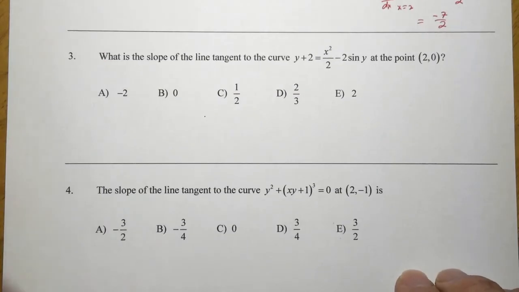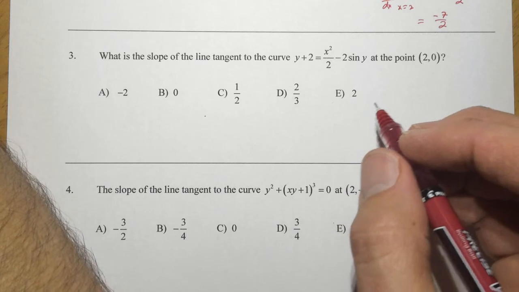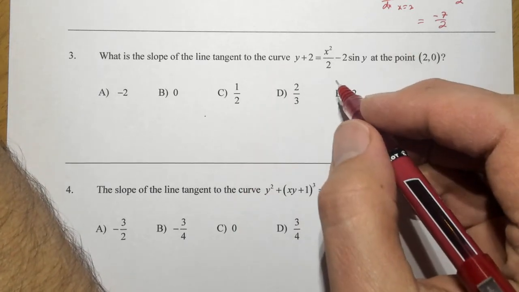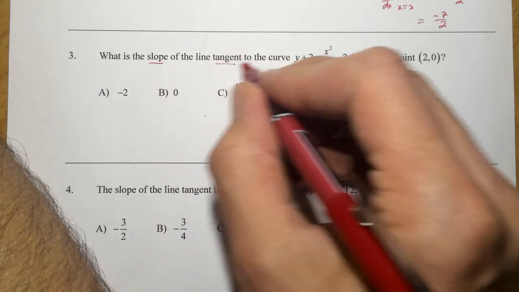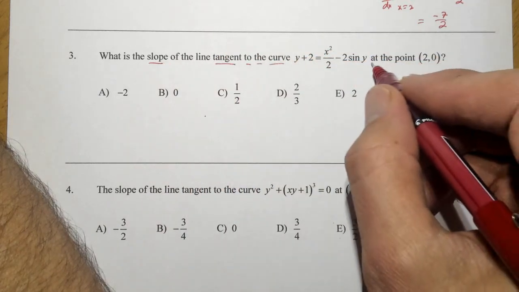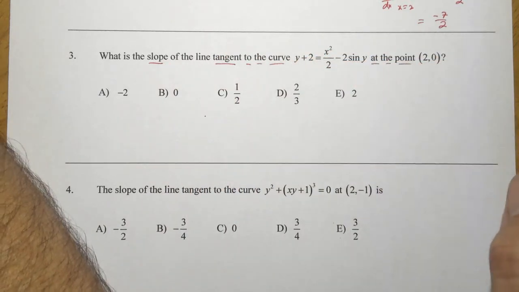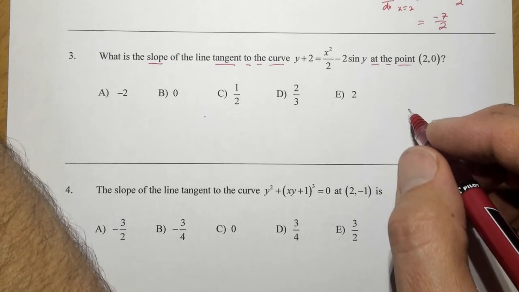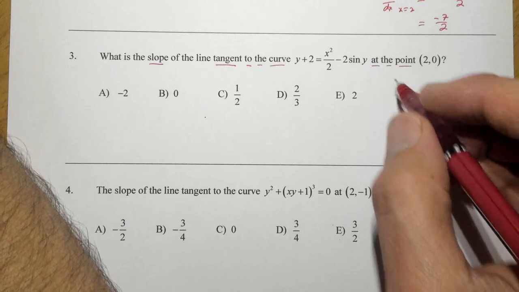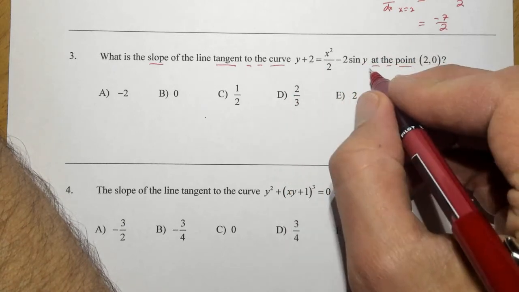For the third problem, what's the slope of the line tangent to the curve? So we see all this, and we are singing the derivative song. All right, the derivative is the slope of the tangent to the curve at the point. All right, so this is asking us for the derivative, even though it's not specifically using that word. Okay, so implicit differentiation again.